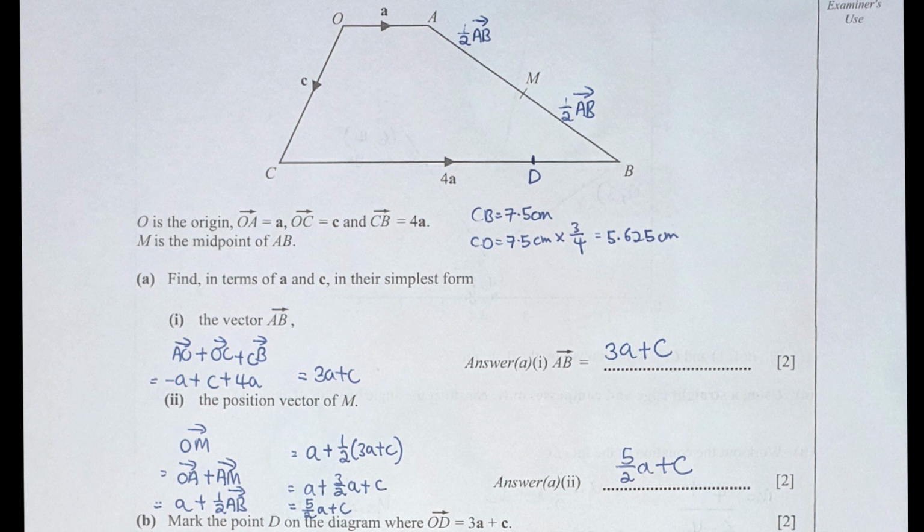Mark point D on the diagram where OD equals 3A plus C. So I calculated CB's total distance, which is 7.5 centimeters. Multiply it by 3 over 4, you get your result as 5.625. So at 5.625, I label down the point D over there.